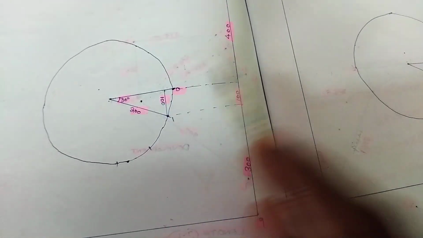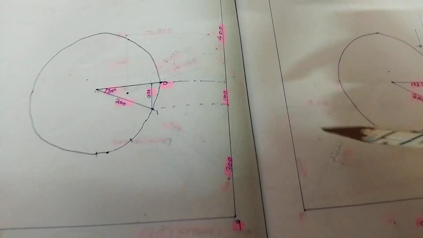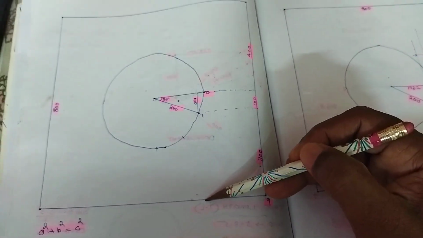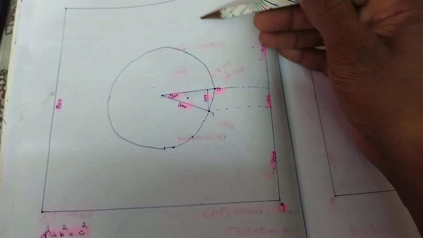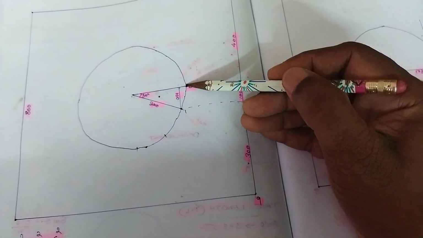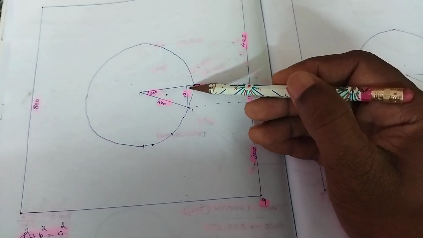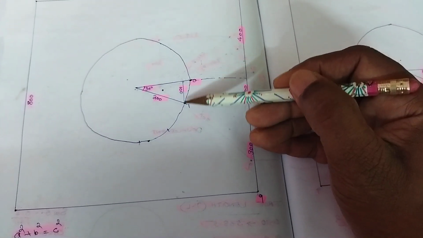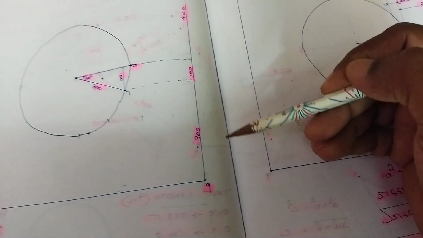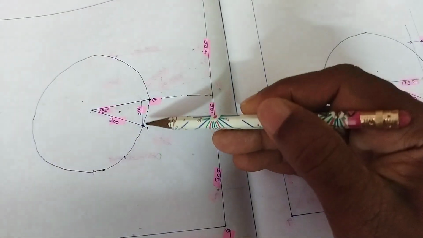If we have got this as 100, what will be the length from here to here? Total length from here to here is 800. From center to here is 400. From center to this much is 100. So this 100 has to be decreased from 400. Then we get 300.